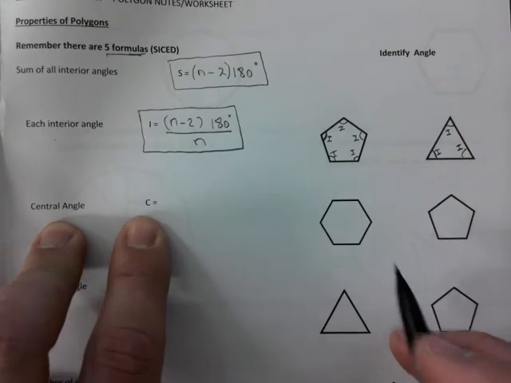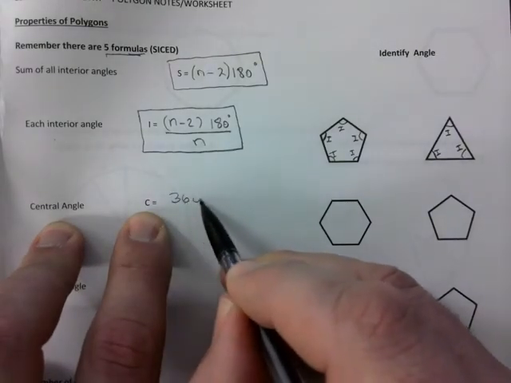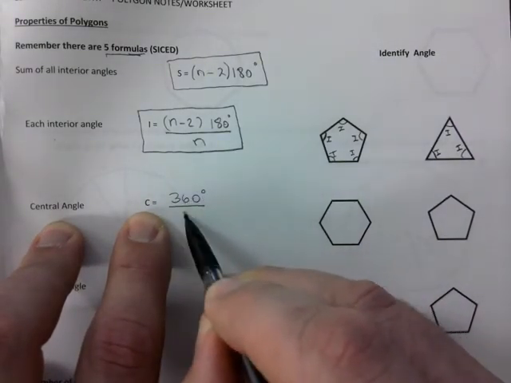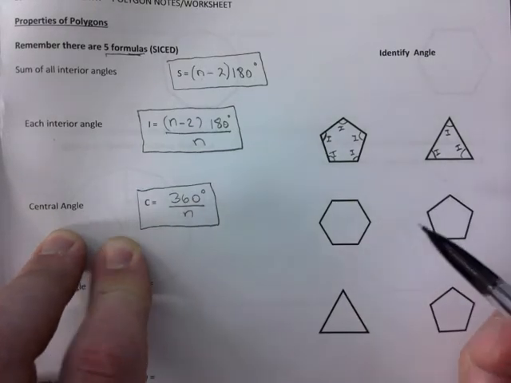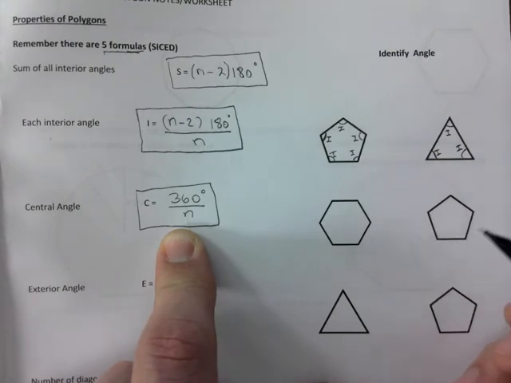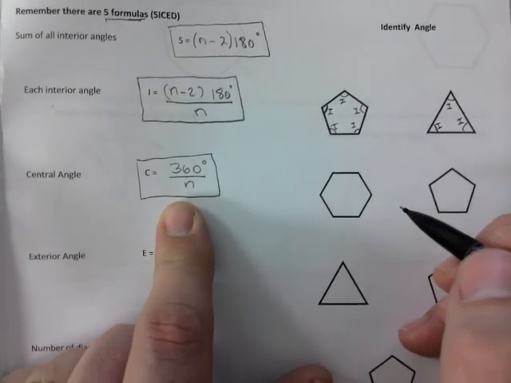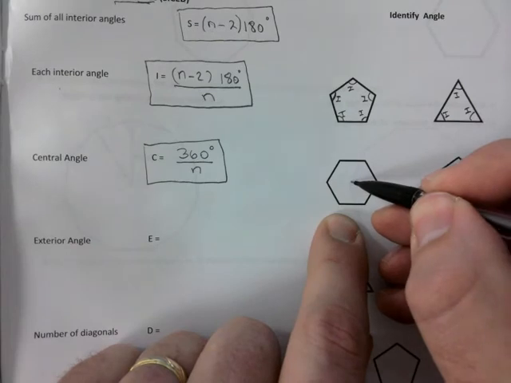Central angle is very easy. 360 degrees divided by the number of sides. And you need to know where they are, because I will ask you to label it. So watch this. The central angle is right here. Find the middle.